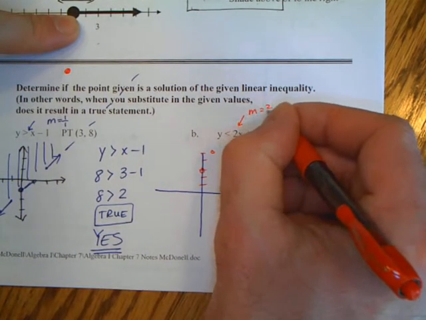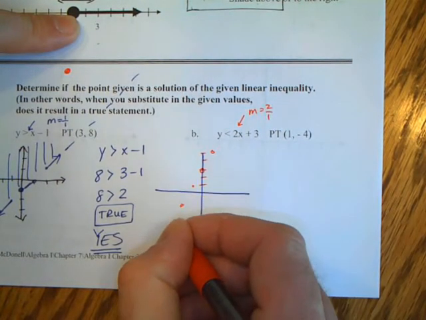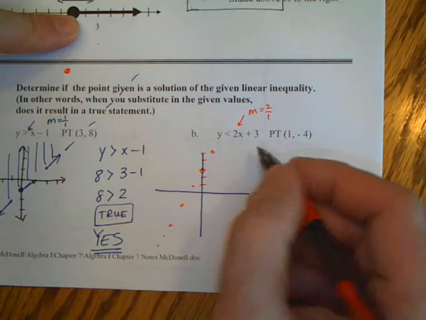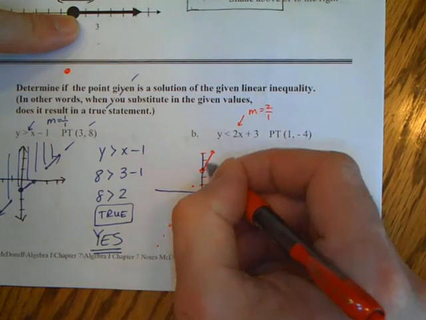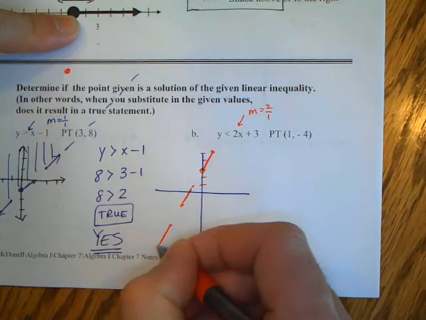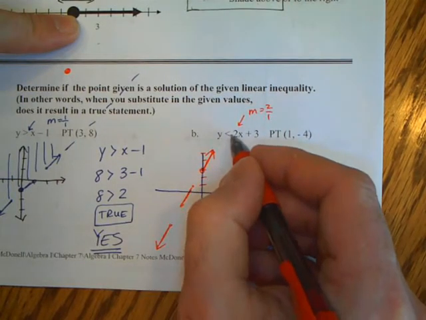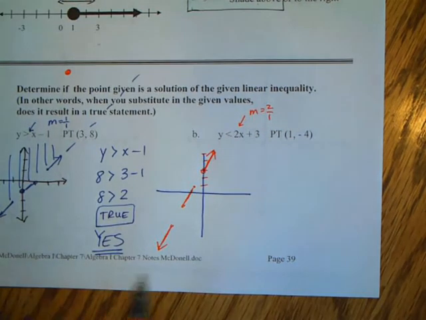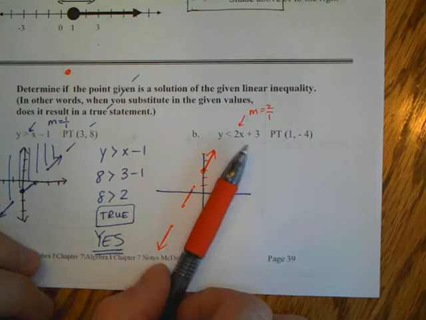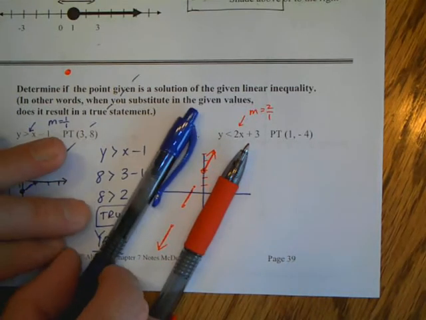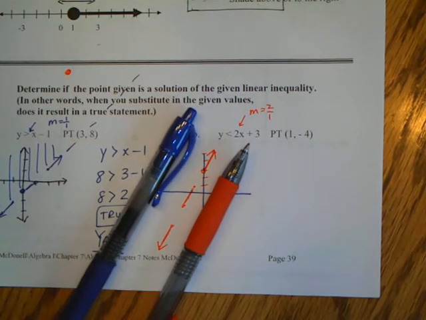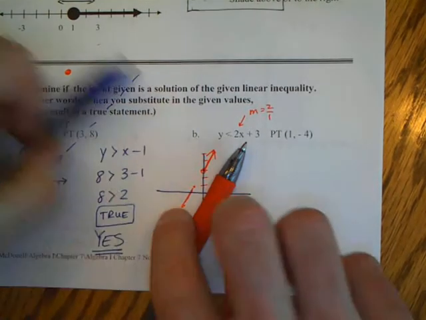Now let's look at the second problem, part B. Once again, while it's not required, we're going to do a quick sketch. I'm going to start at the point positive 3, put a dot, and go up 2 and over 1 since my slope is 2 over 1. I'm going to continue that pattern all the way up and down. Since it's less than and not equal to, once again it's a dotted line.